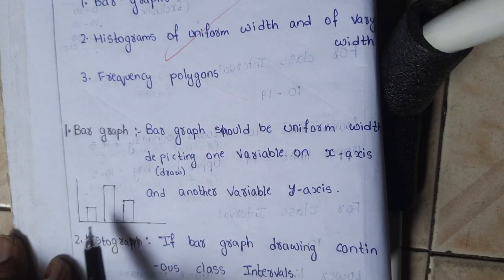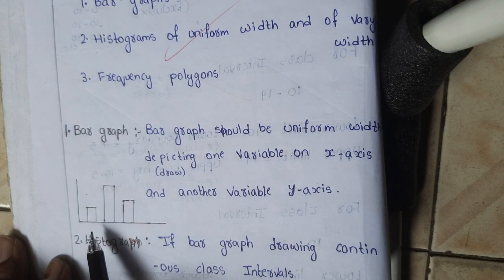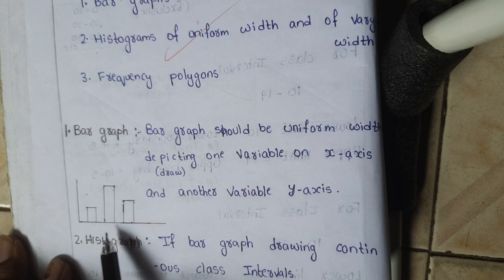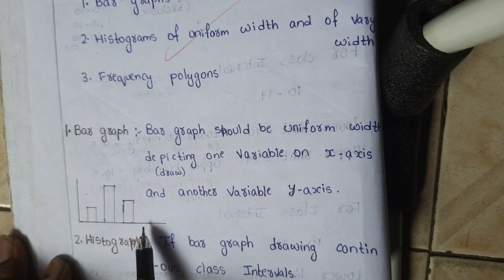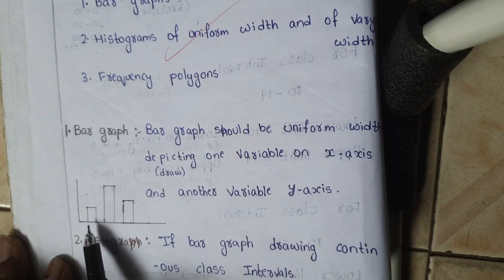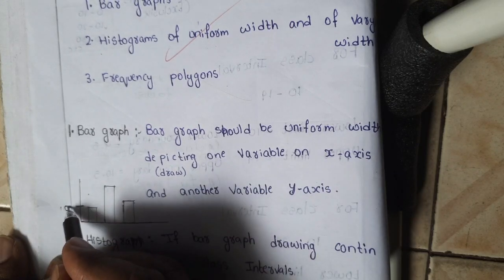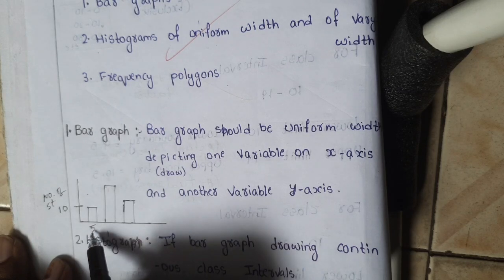Suppose previously we discussed the number of rupees, meaning how much amount is given to each student as their pocket money. Suppose in one class, 5 rupees is given to 10 members.